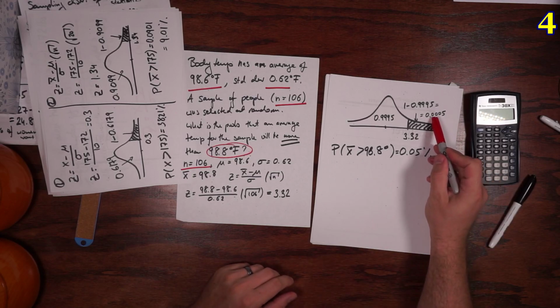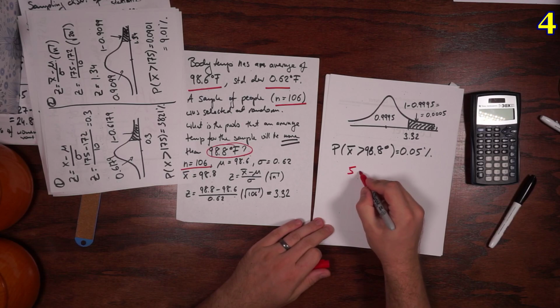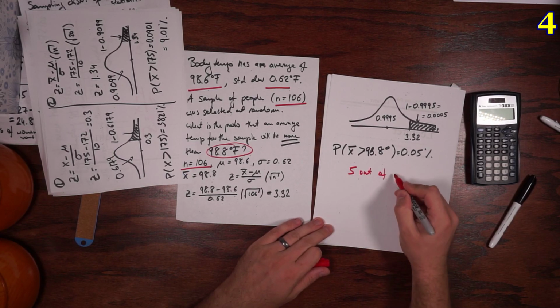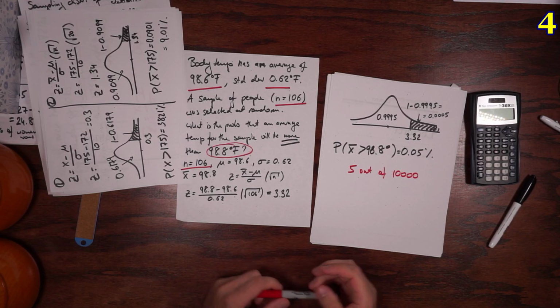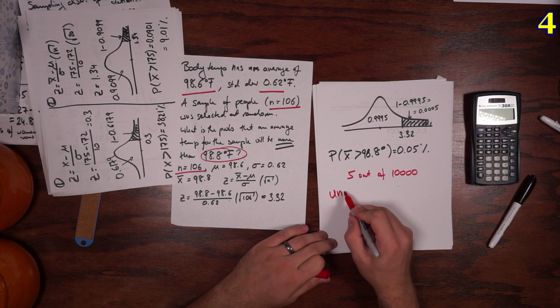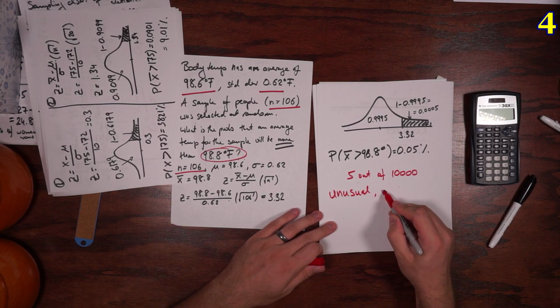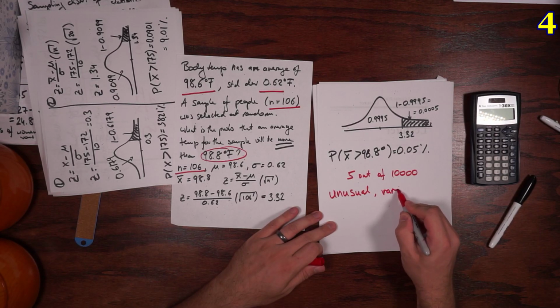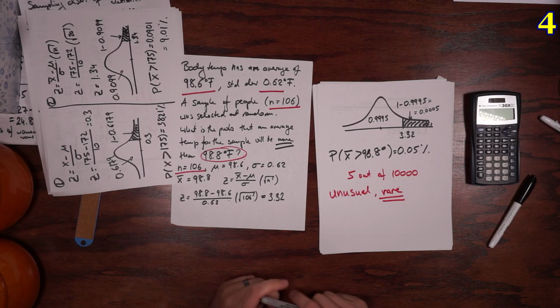Means 5 out of 10,000 times this is going to happen, which we would consider unusual, or rare if you prefer, and very, very unlikely.